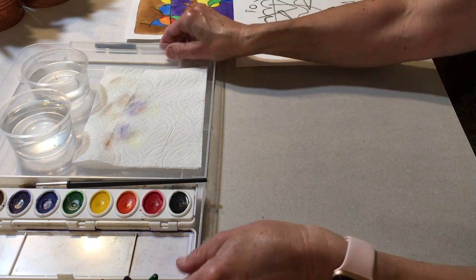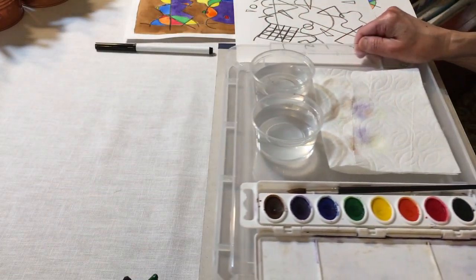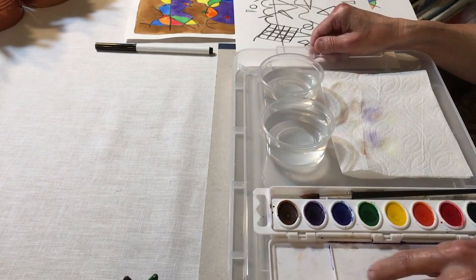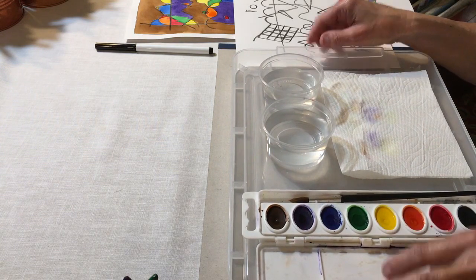If you're going to paint, then I will show you the proper way to use watercolors. So what we need for watercolor painting, and you can see that I actually used a plastic storage container lid to contain my watercolor paint tray, my two cups of water, a little piece of paper towel, and again, here's my paint box.